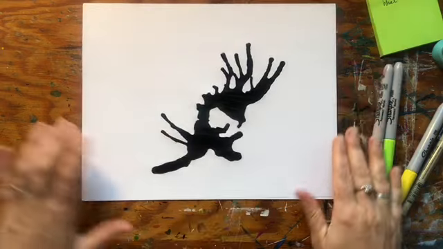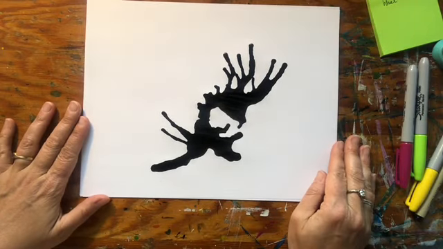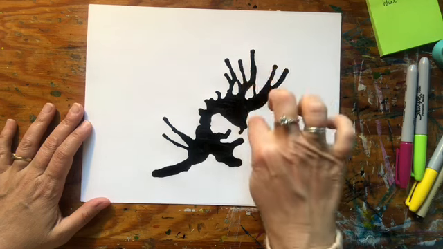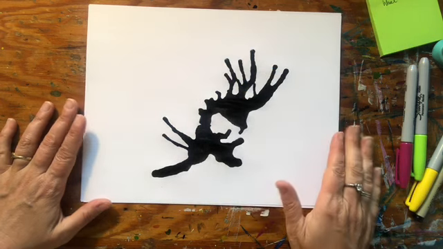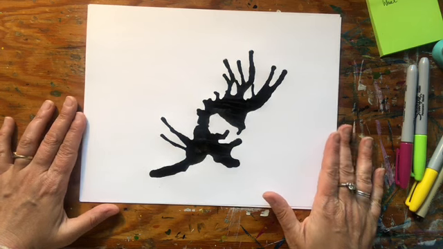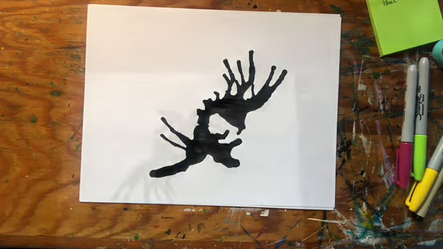Good. Once you think you've got kind of an interesting design going, I'm kind of enjoying that with all these little kind of fingers coming out. I'm not sure what those will become, but I do need to let it dry. So I'm going to let it dry, and then we'll come back and finish it off.